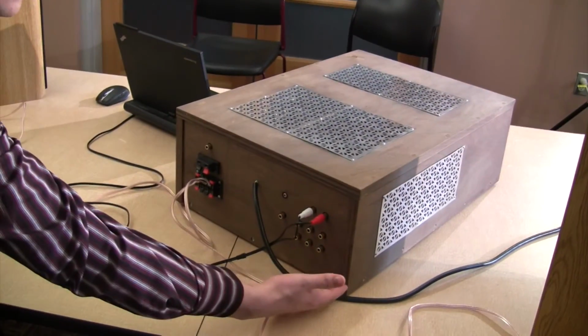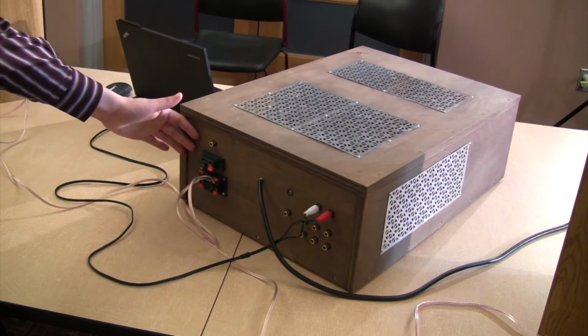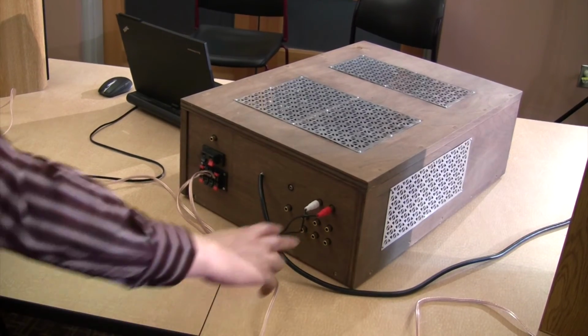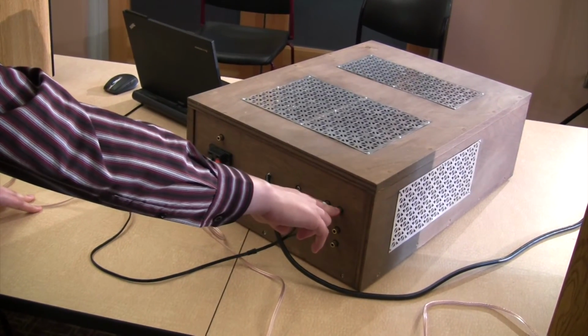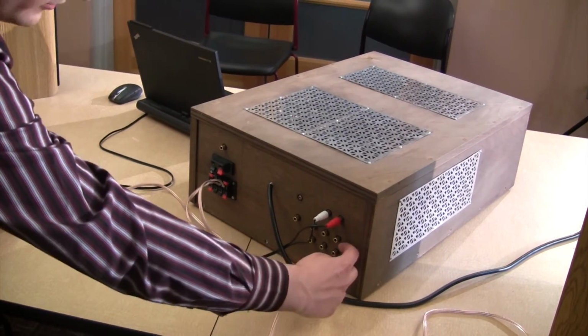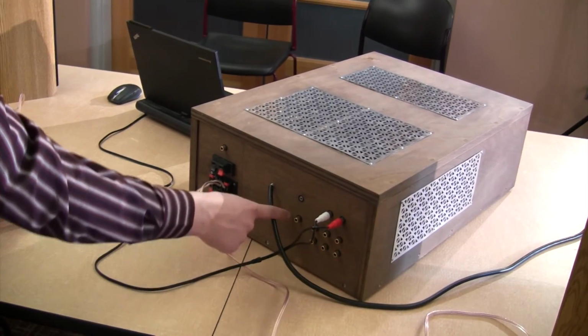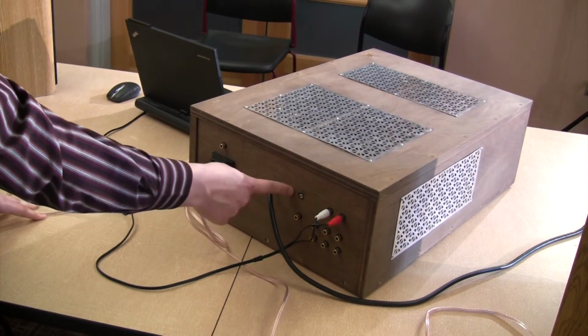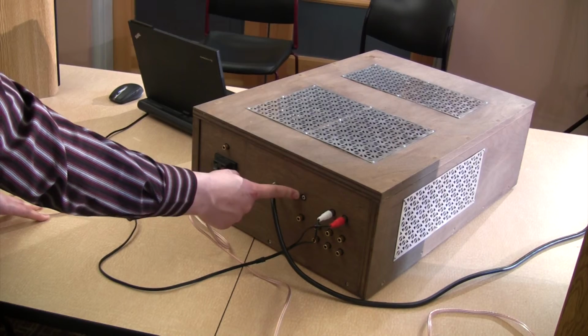This is the back side of our system, in which you can see the inputs of the system as well as the outputs of the system. The system has 2 dual channel inputs, its multi-channel inputs, the digital inputs, and the 1/8" audio dual channel input.